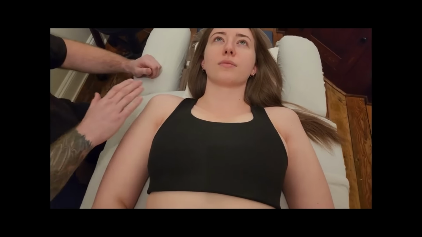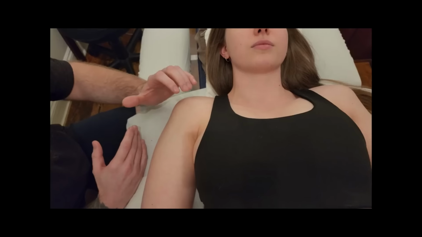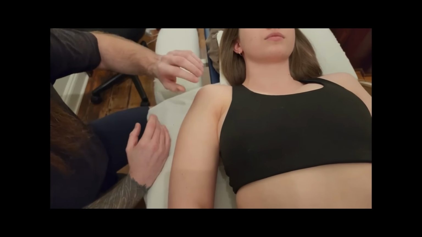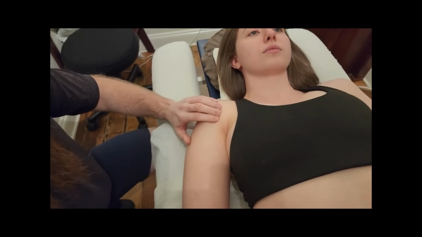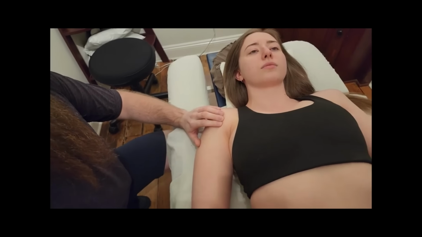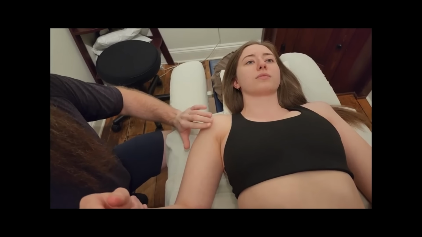We are going to be palpating pectoralis major. So we're going to be navigating around chest tissue in this. We're going to be starting off with the insertion of pectoralis major, which is on the lateral lip of the bicipital groove. So I'm just going to grab her arm here, bring it out.